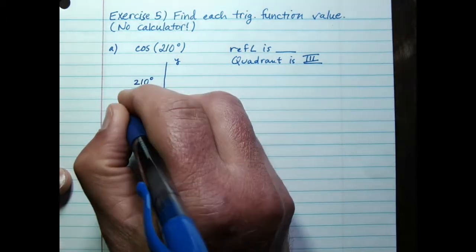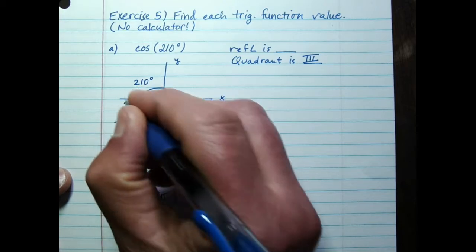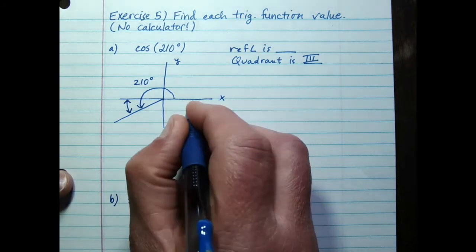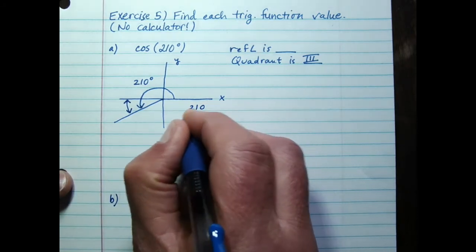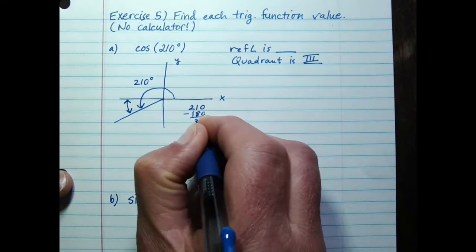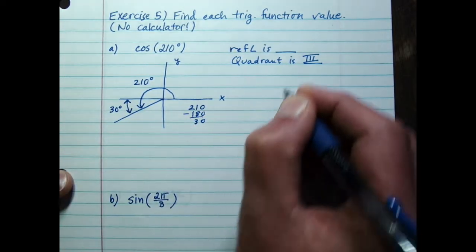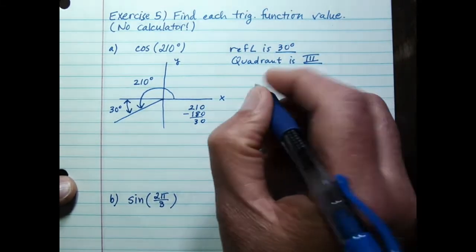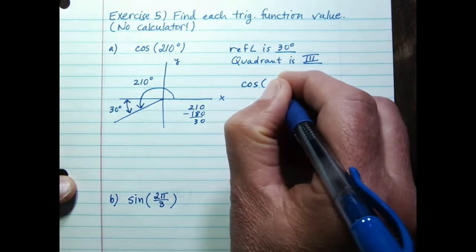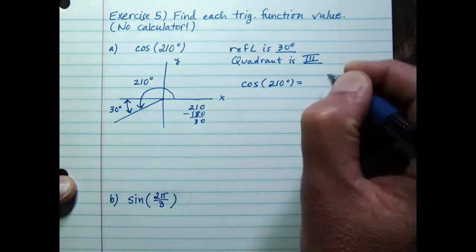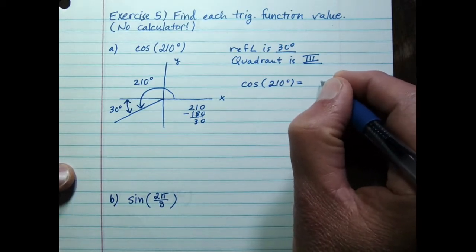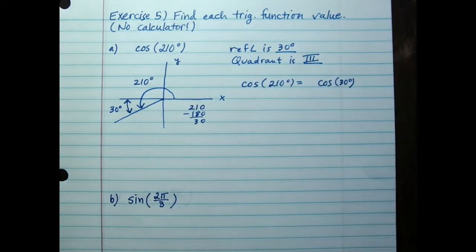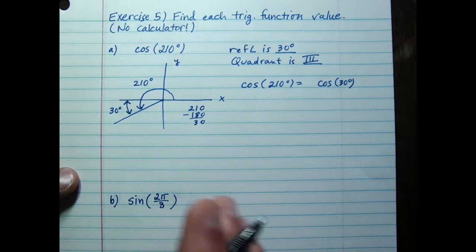And my reference angle is going to be right here for 210. And I see from my picture that I can get that by taking 210 minus 180 degrees, which is 30. So the reference angle is 30 degrees. Now let's go ahead and calculate the cosine of 210 degrees. That's going to be very close to being the cosine of 30 degrees. It's either equal or opposite, right?